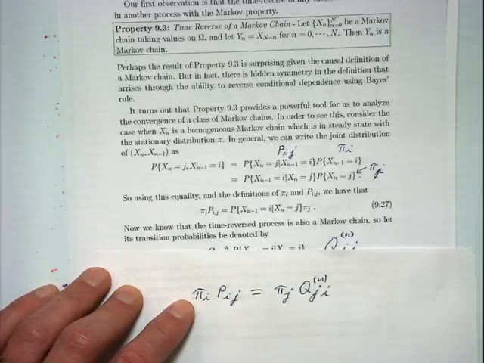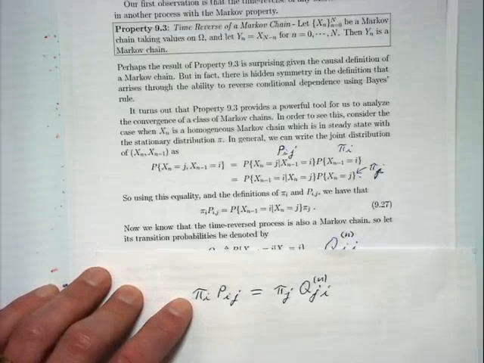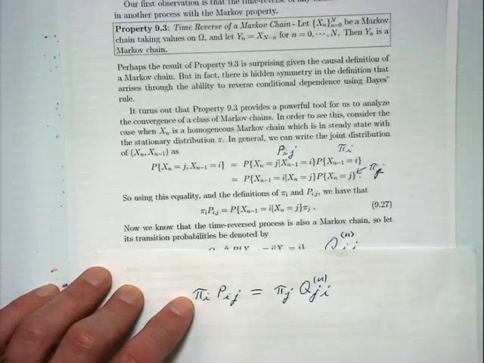So take my word for it and let's assume that the probability of every state is greater than 0. In fact, if it's an irreducible Markov chain, then the probability of every state will be greater than 0, because you always have some probability of getting to every state. Therefore no state can occur with probability 0.